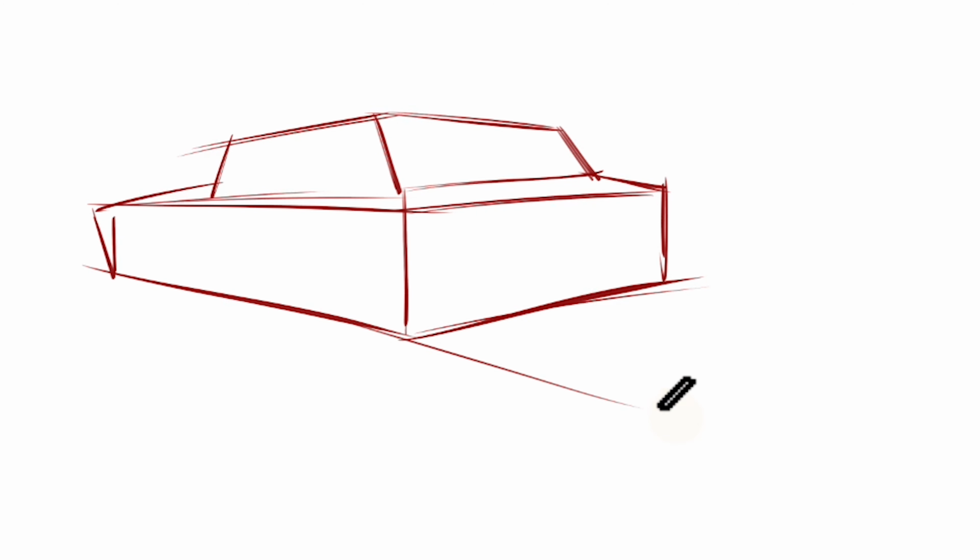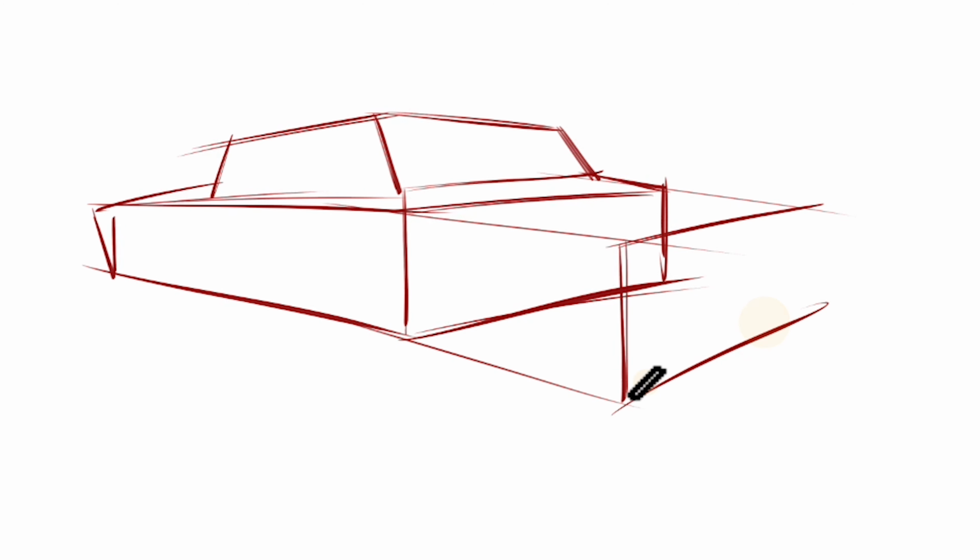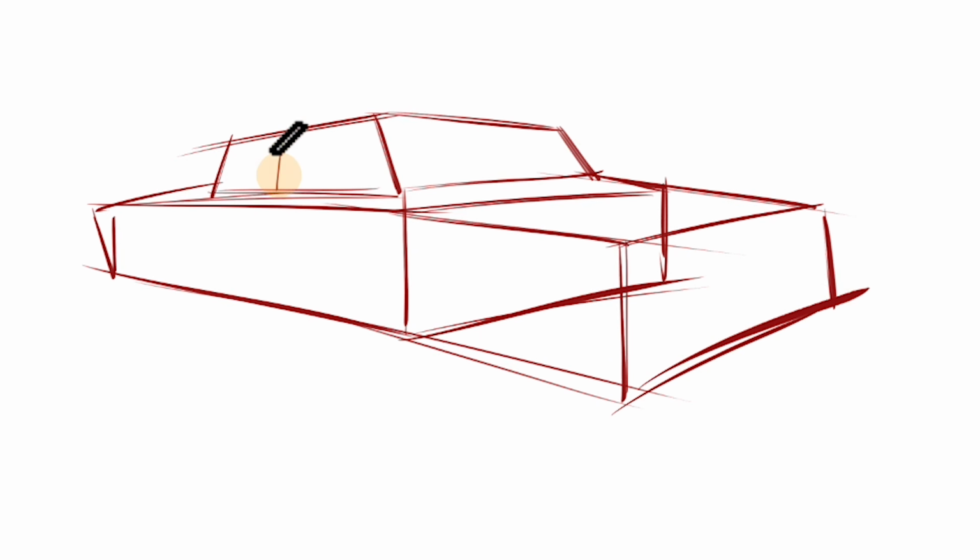Let's go ahead and actually extend the back. The nice thing about these boxes is you can actually extend to add some length. Like if I wanted to give this thing a trunk, I could go ahead and do that. These are all still roughs, you know. Details come in after you establish your main perspective and your main forms. So it doesn't look super exciting right now, but that's okay.